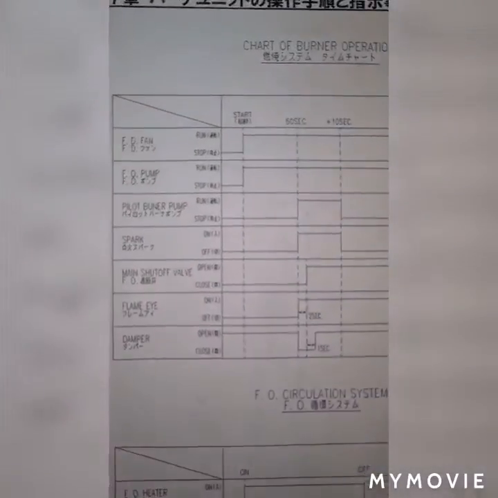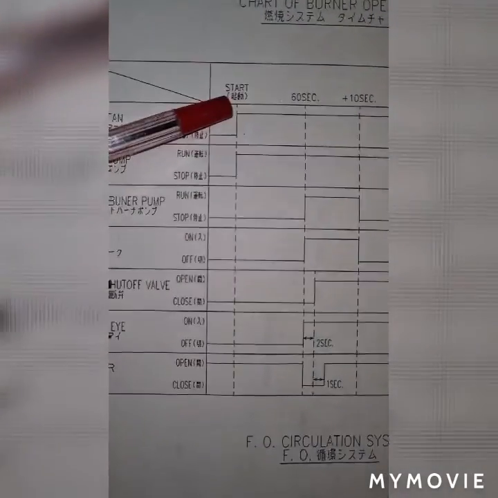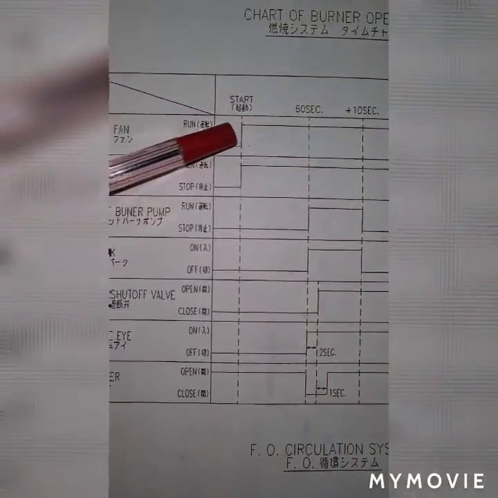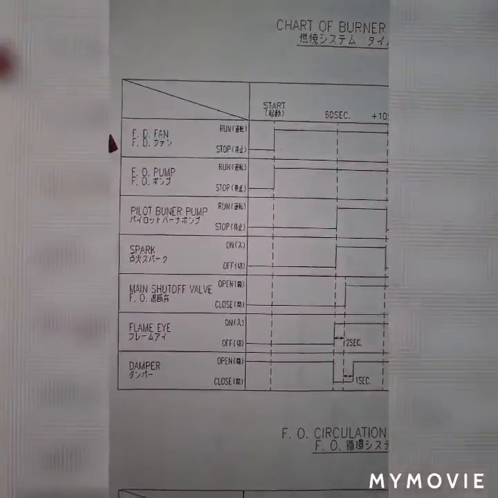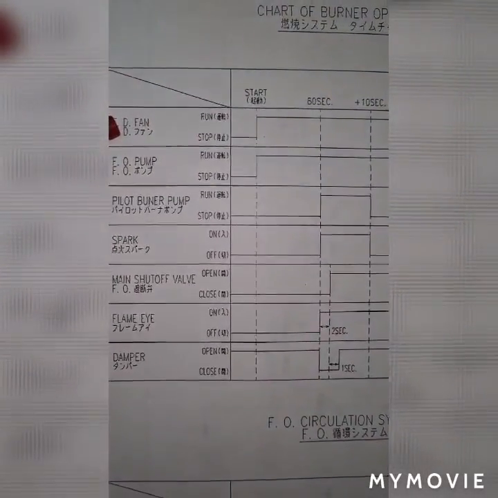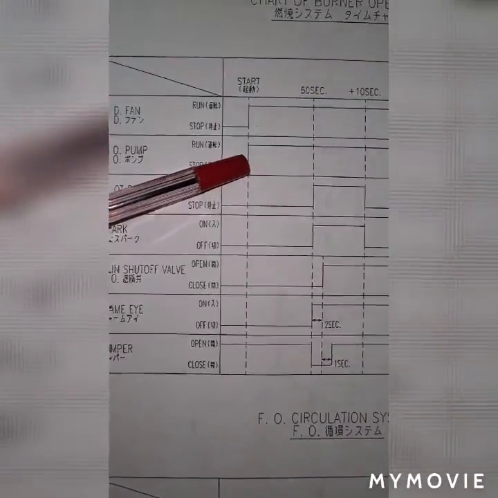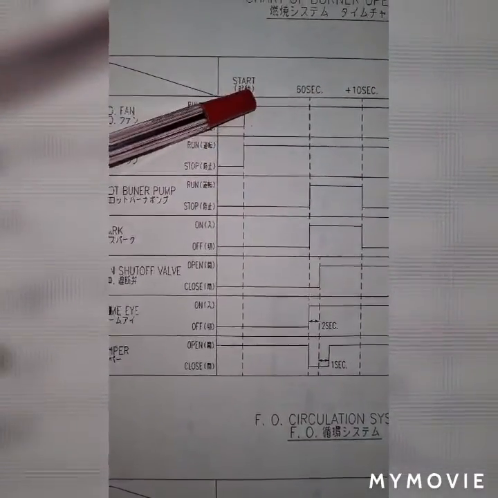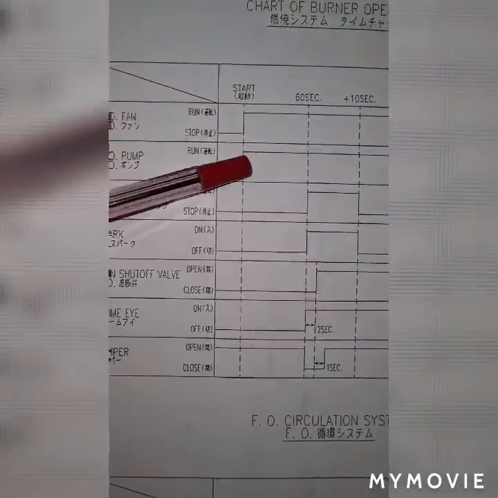On the starting phase, you can see here, once the boiler is started, the forced draft fan and the fuel oil pump are started simultaneously.